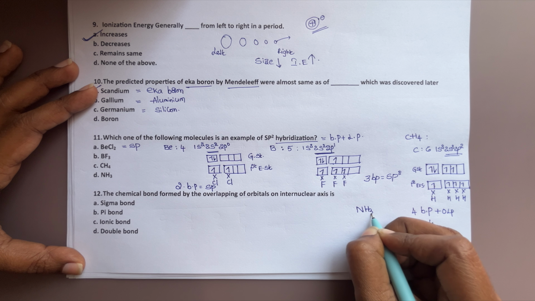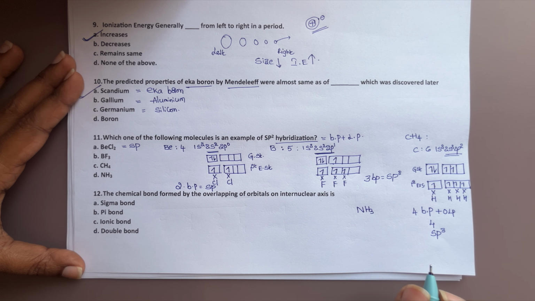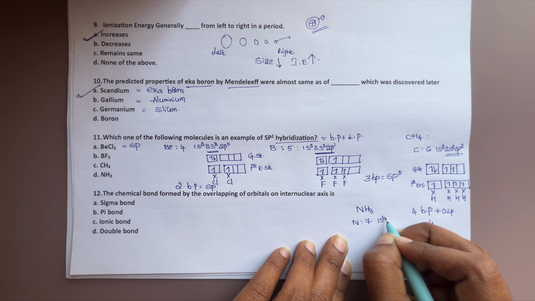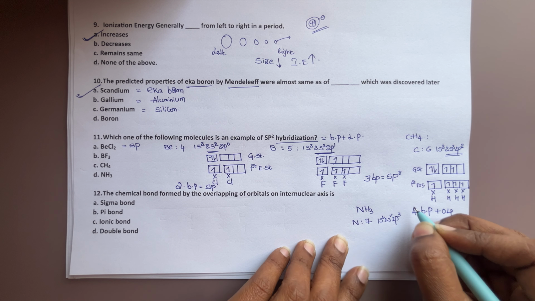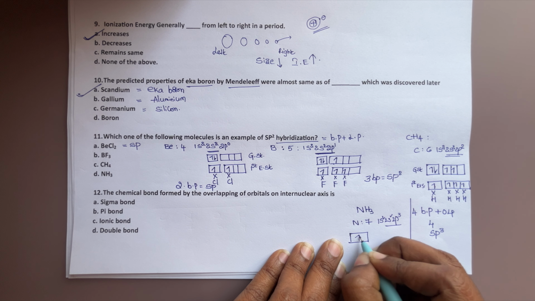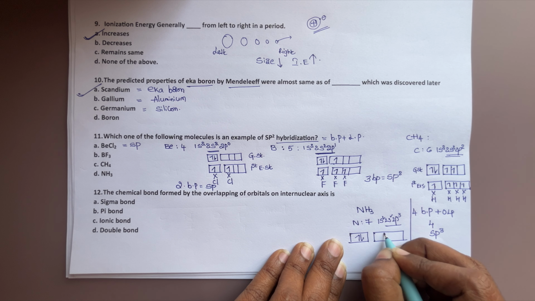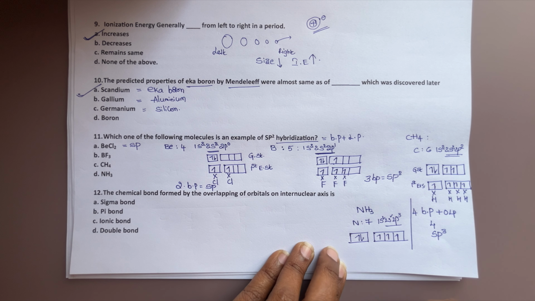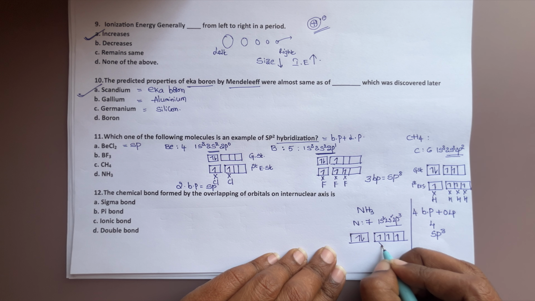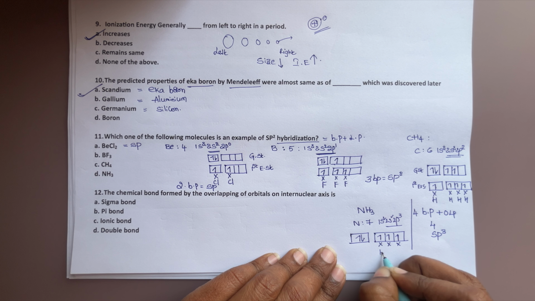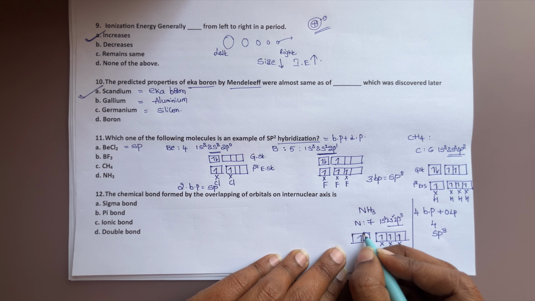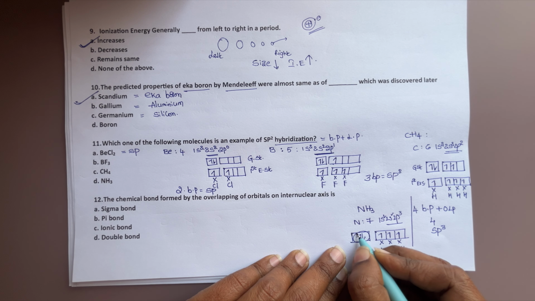Now coming to one more, that is ammonia. Let us see NH3. Nitrogen is 7. 1s2, 2s2, 2p3. So the outermost electronic configuration is 2s2, 2p3. It is half filled, that's why it is stable. At this stage only it reacts with hydrogen. Here one pair of electrons does not participate in bonding.